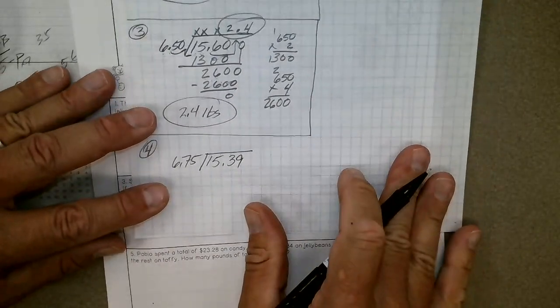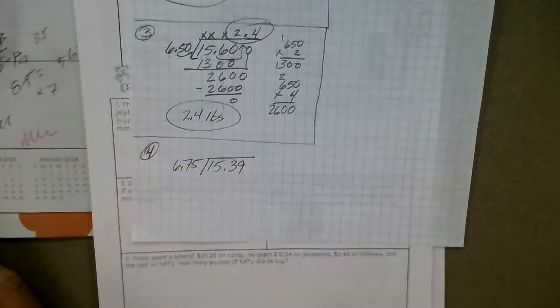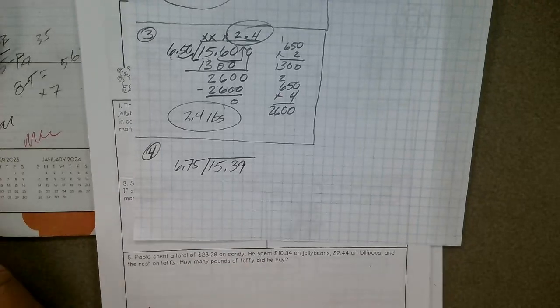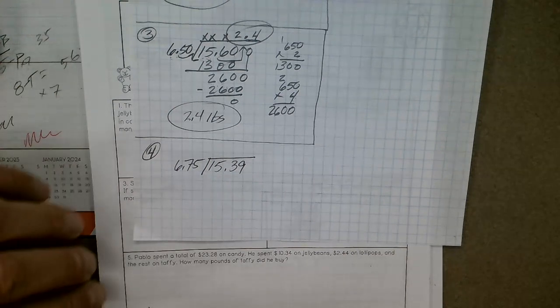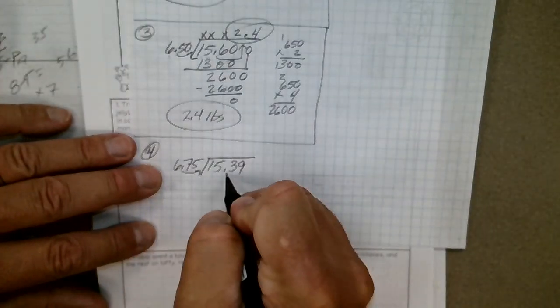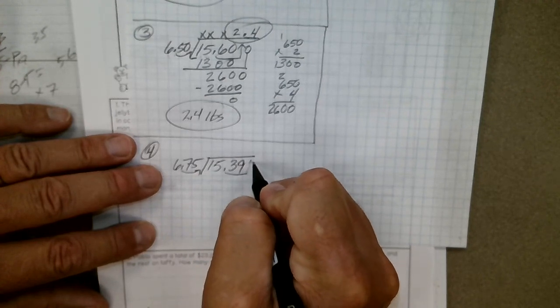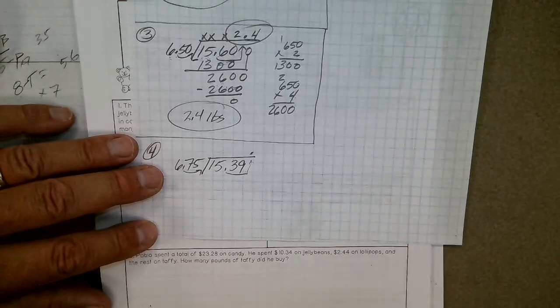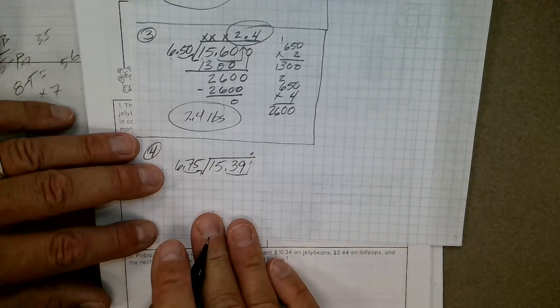Okay, so that's how that problem should be set up. I'm running out of room here, so I hope I don't run out of room out of this. But let's get started here. What I do outside, I do inside. I'm going to take it right up, put it in my quotient. Okay?